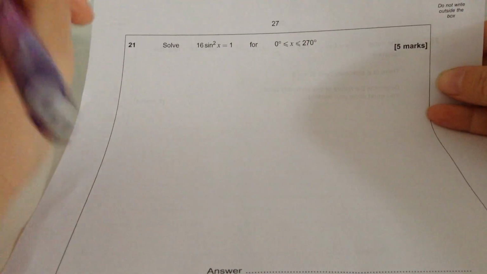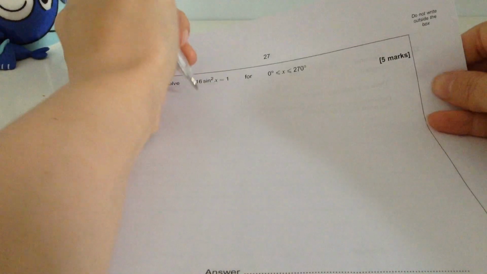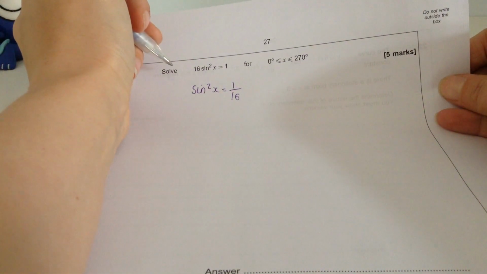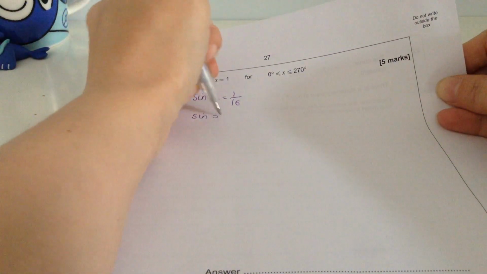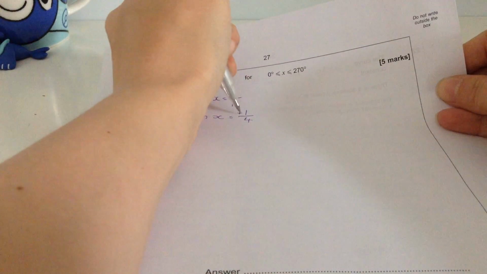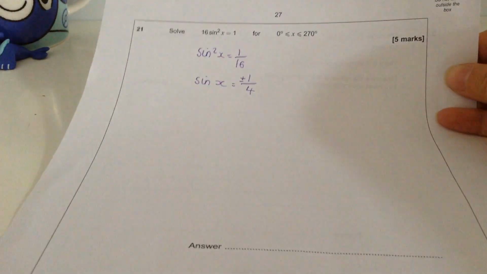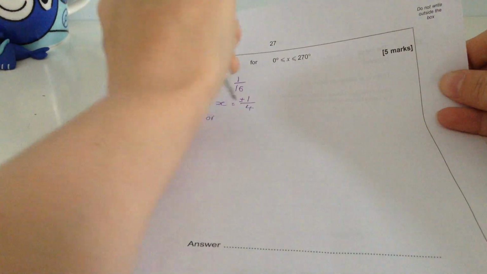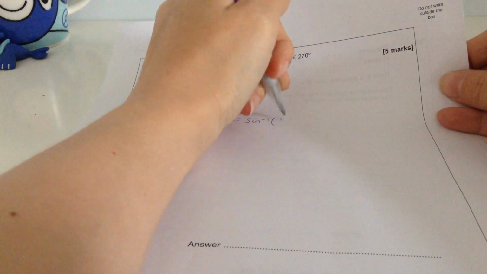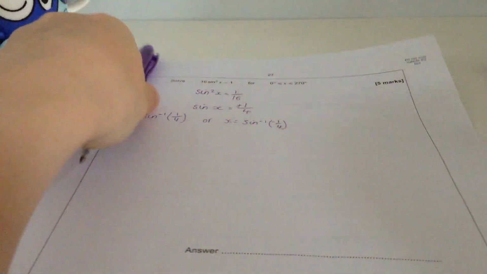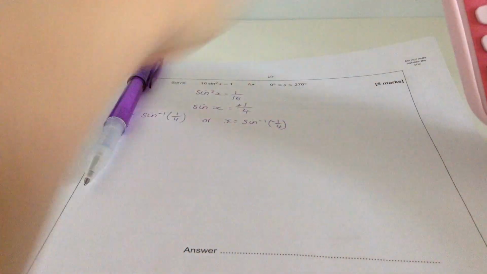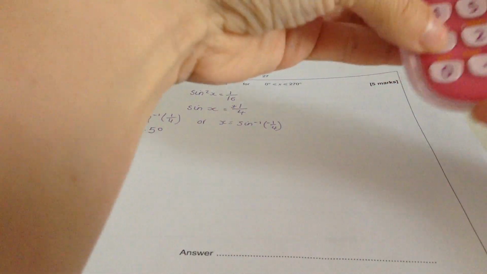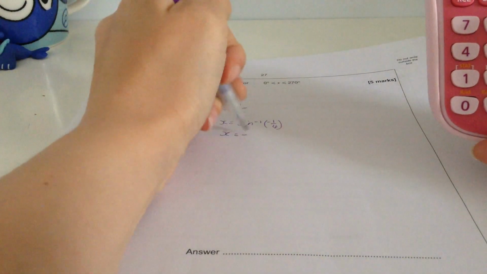Solve 16 sine squared x equals 1 between 0 and 270. Okay, let's start by dividing by 16. And then let's square root, plus or minus 1 over 4. Okay, so I need to do the inverse sine, so x equals inverse sine of a quarter, or the inverse sine of negative a quarter. So let's see. Inverse sine of a quarter gives me 14.5 degrees, and I happen to know that the negative a quarter is going to give you negative 14.5 degrees.